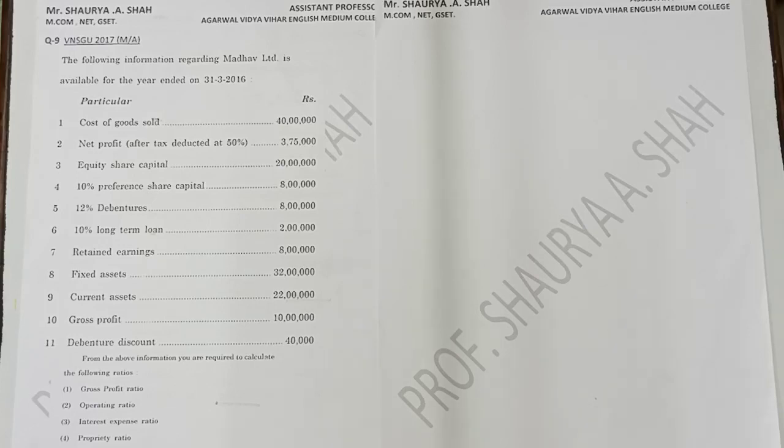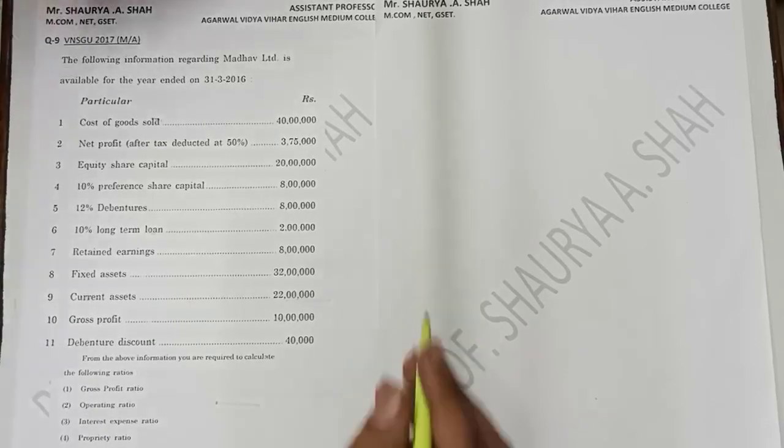I suppose everyone must have remembered the formula so far. I have provided all the notes in Google Classroom so that you can solve it. Fine. So the very first thing is your GP ratio. What is GP ratio, students? GP ratio is your gross profit upon sales into 100.